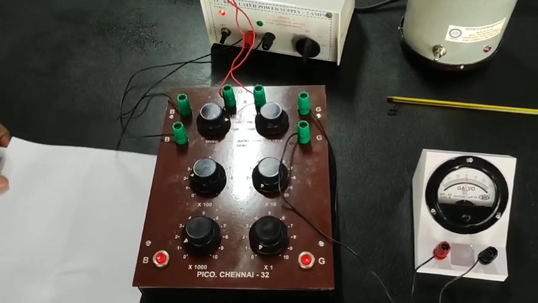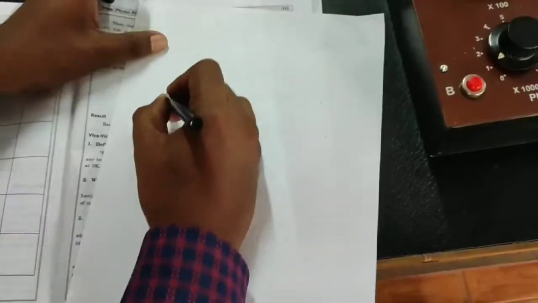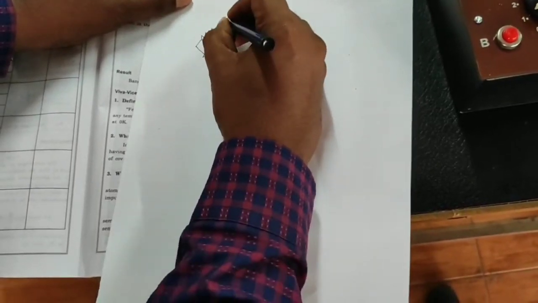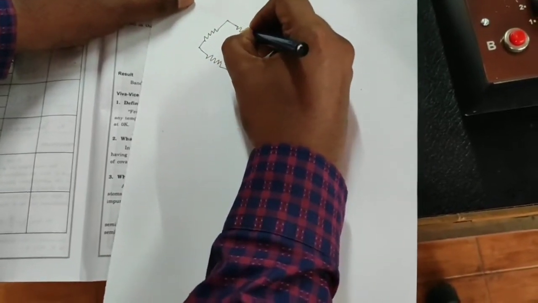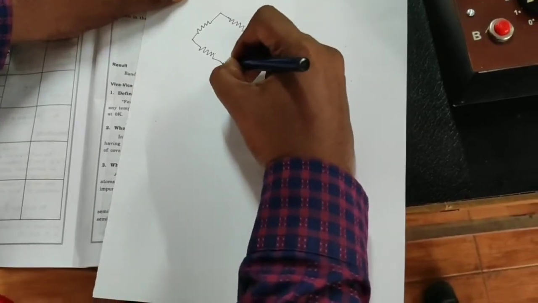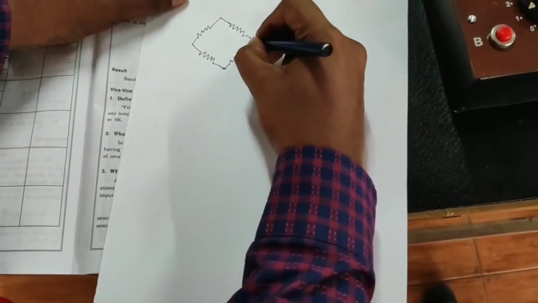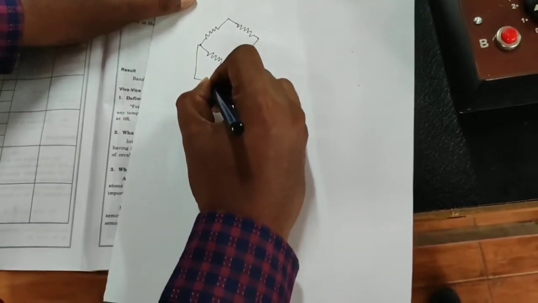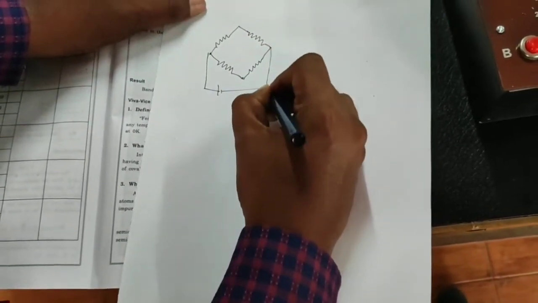I think you know about the Wheatstone bridge. Four resistances are connected, and two points are connected with the power supply.